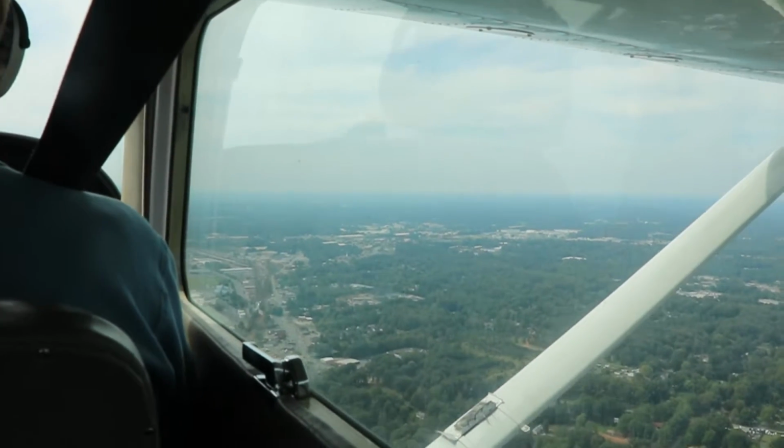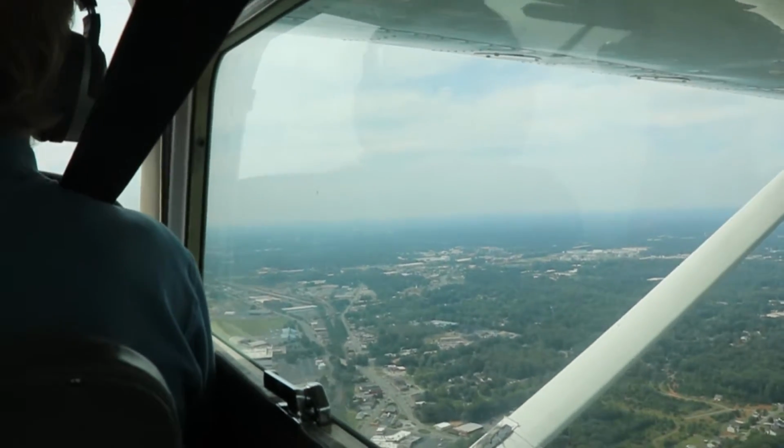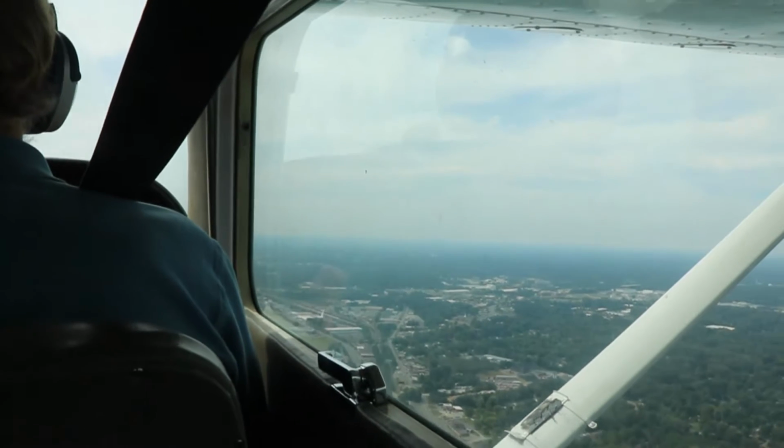Foxtrot. Taxi Williams, cross runway 15 back to signature. Okay, go ahead and turn left and we'll parallel the runway.